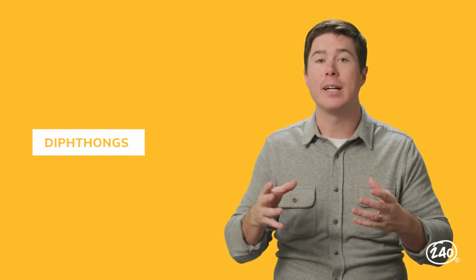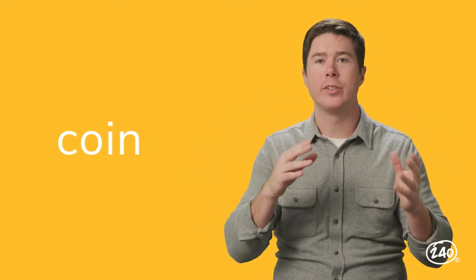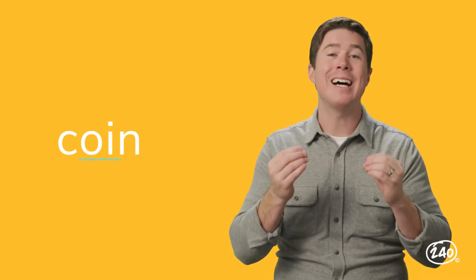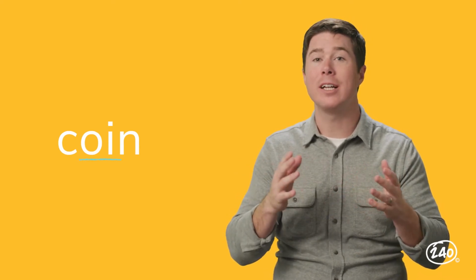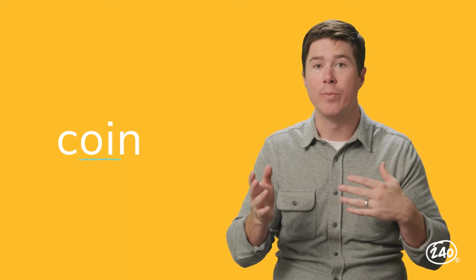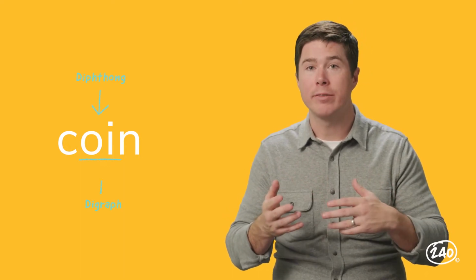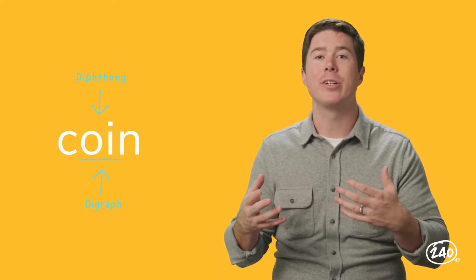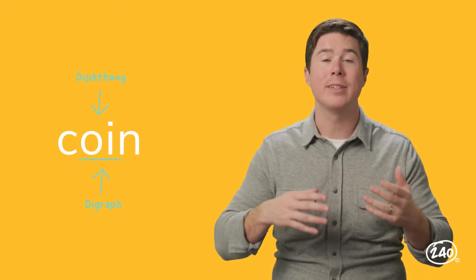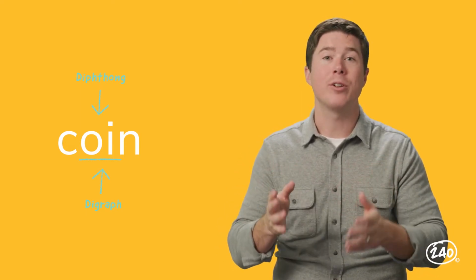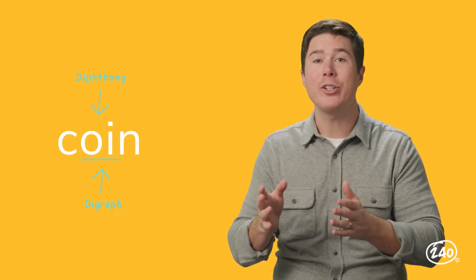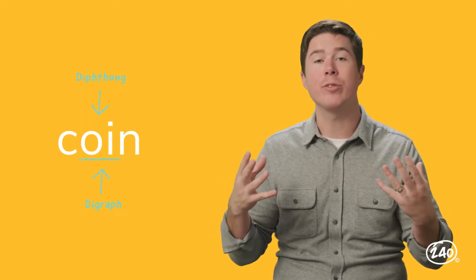Diphthongs are unique vowel sounds. Now, let's take an example. In coin, C-O-I-N, the O and the I come together to make a sound unlike any short or long I or O. The sound is a diphthong. The letters are a digraph. The same vowel combination can be considered both a vowel digraph and a vowel diphthong. So pay close attention to how your questions about these diphthongs are phrased.